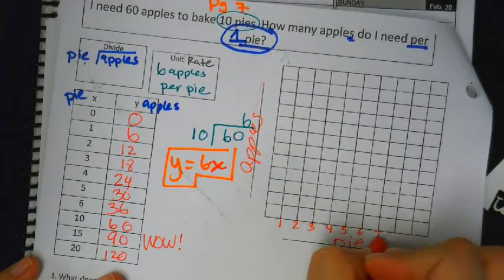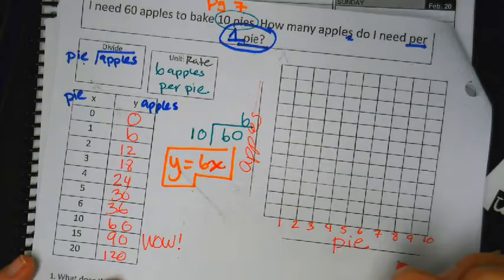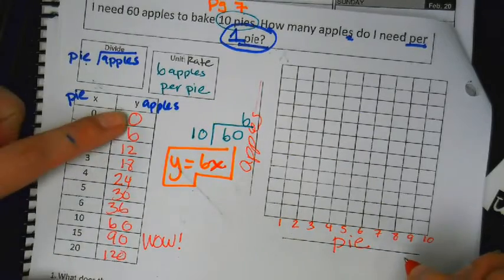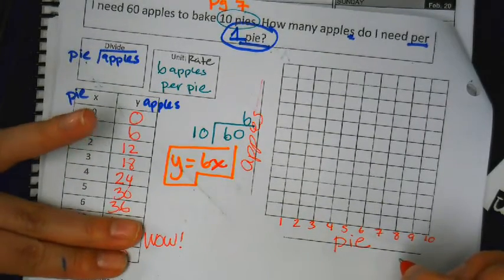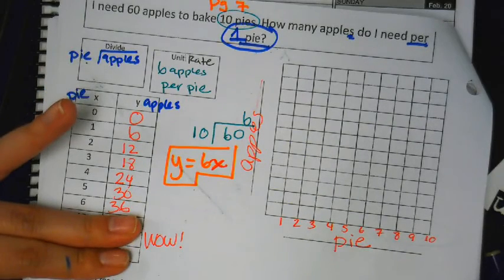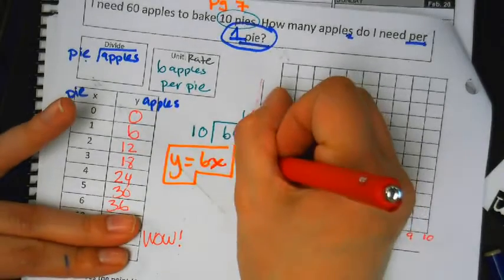Don't forget the 0. What do I go up by on my Y? 6. And you basically copy these numbers until you skip. And you're counting by 6. So if you know your multiples of 6, you're just doing them. 6, 12, 18, 24.